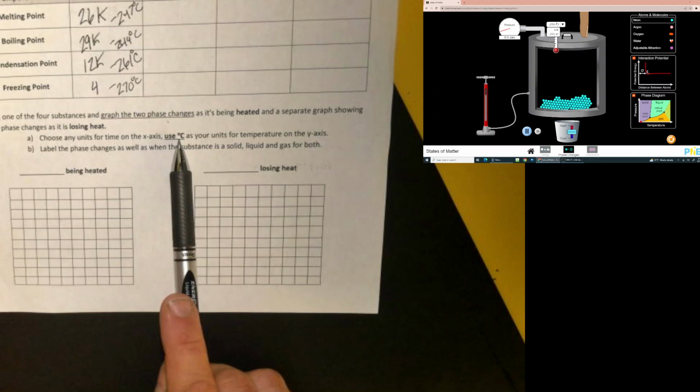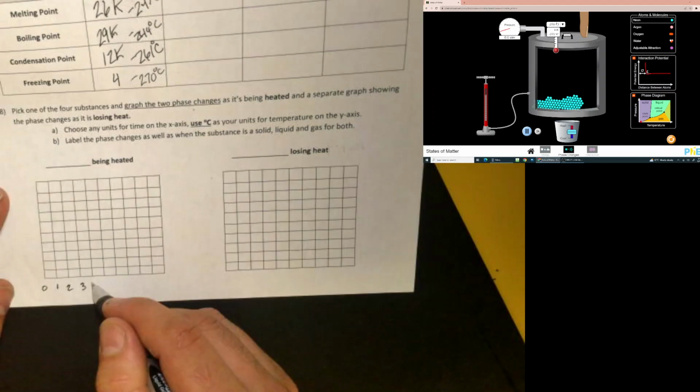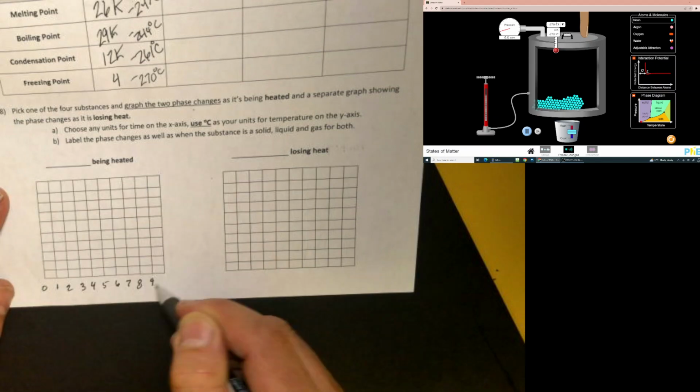So here's time. I'm just going to make up some units because we really aren't tracking time on this app simulation. We can call them minutes, we can call them seconds. It really doesn't matter in this case. We're going to call it time. Let's call it seconds. And then as far as temperature is concerned, we're going to use degrees Celsius. Temperature in degrees Celsius.